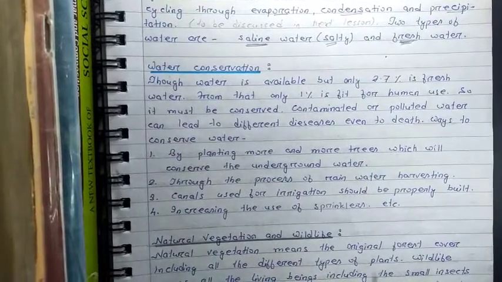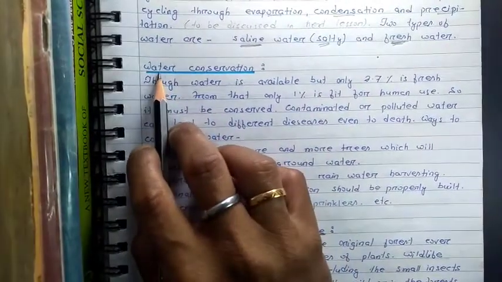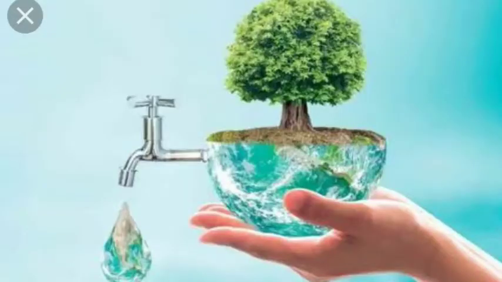The second topic that we are going to discuss today is water conservation. Though water is available, only 2.7% is fresh water. I have already shown in the picture that 71% of the earth's surface is covered by water. But out of the 71%, only 2.7% is fresh water.